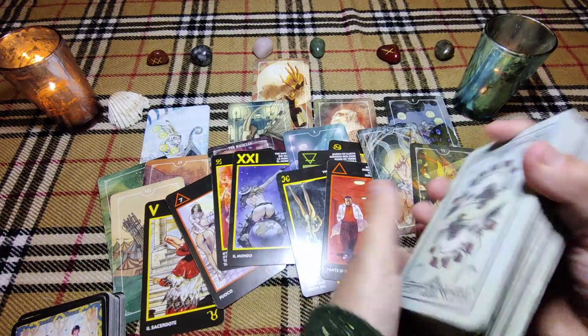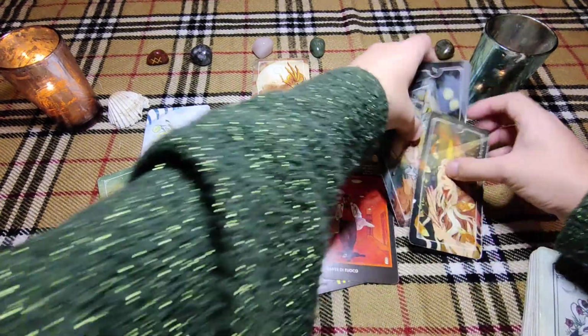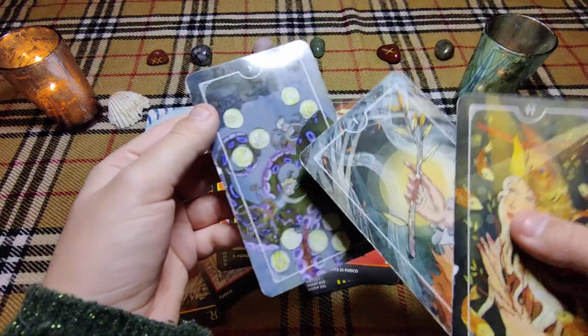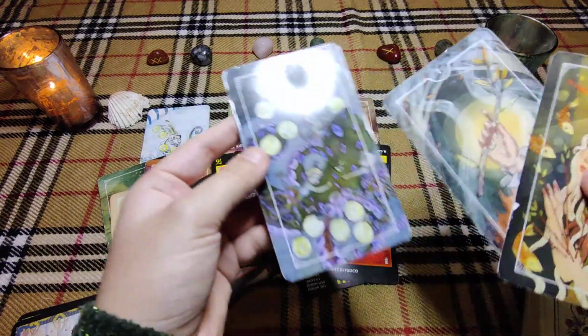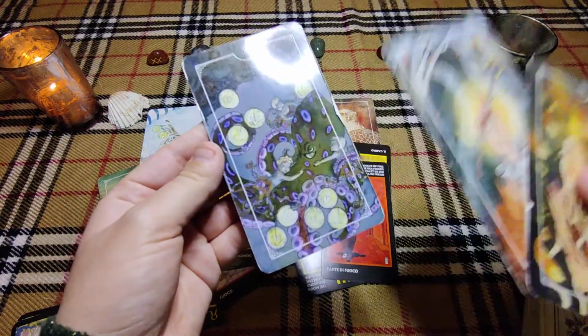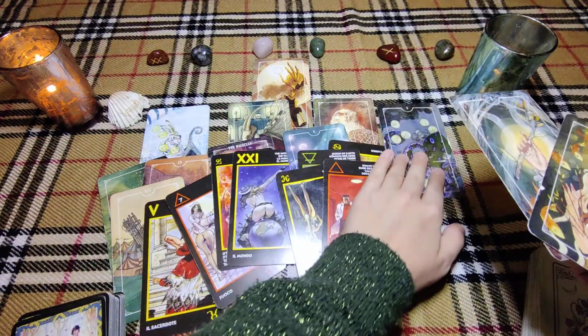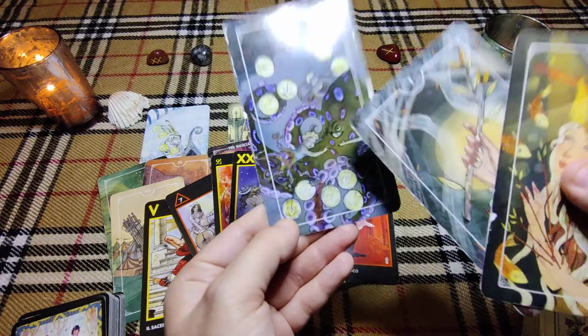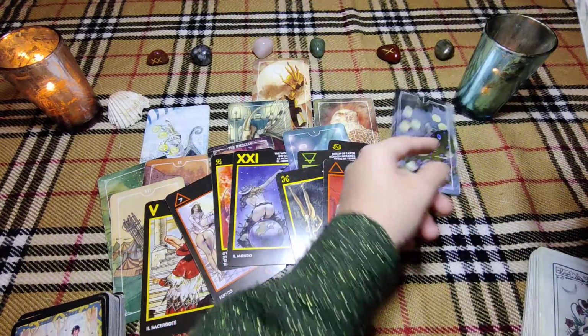I'm literally shocked. 10 of Pentacles. Huge potential for this relationship. Like a huge potential to create a good, stable family with him. He might even be a responsible dad, a good provider for the family with 10 of Pentacles.